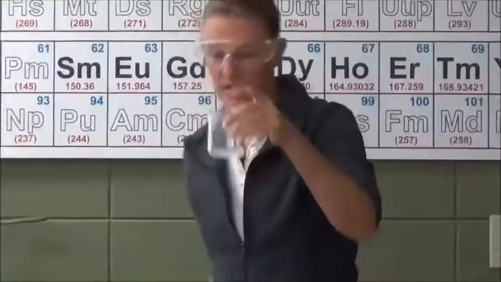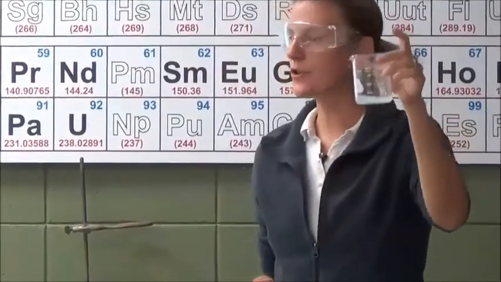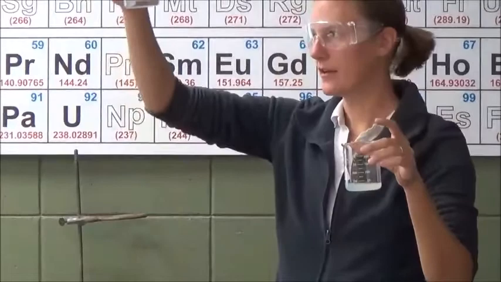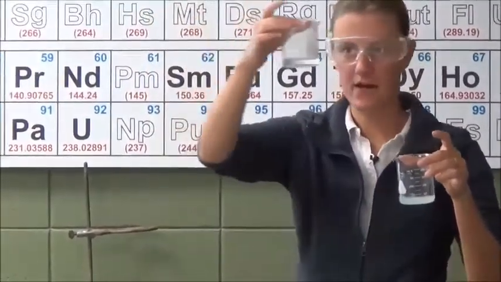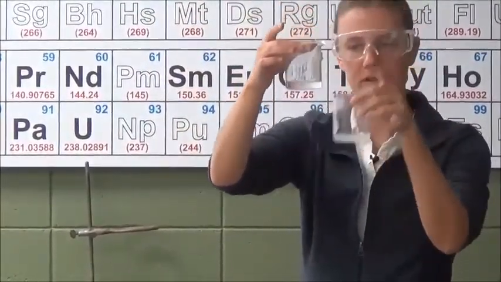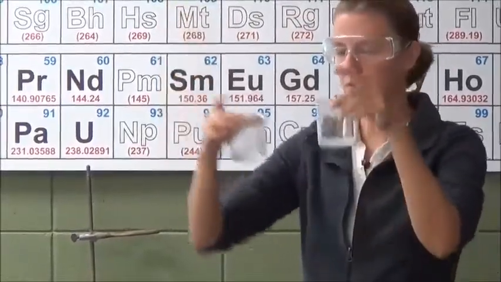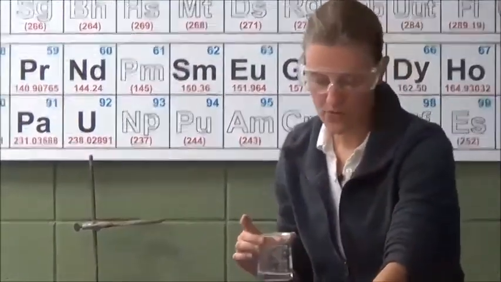Now, as far as right now, it looks a little cloudy. Here's the one I did yesterday. You can see, and I'll walk around, that the solid particles I've made have fallen to the bottom. So right now it looks just cloudy, but over time the solid would sort of separate out.